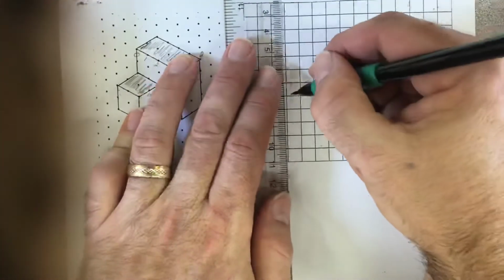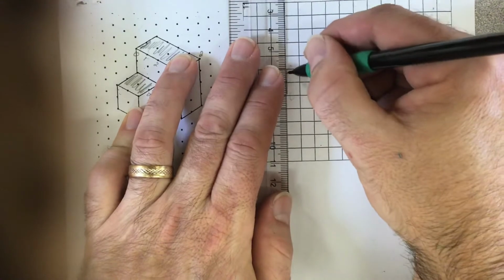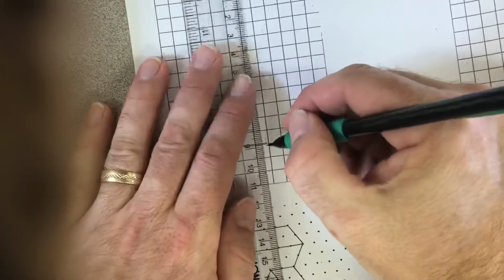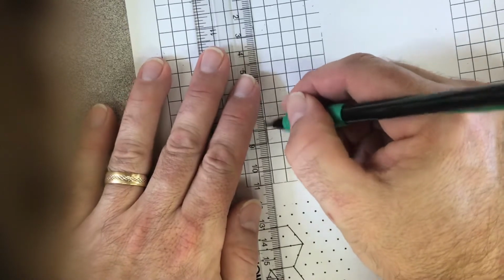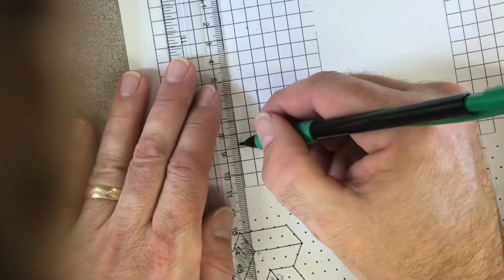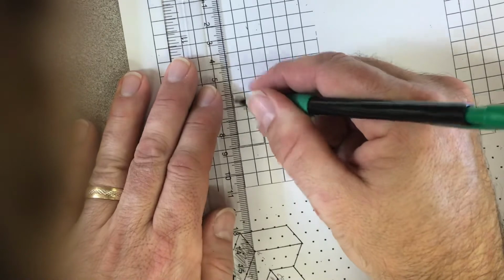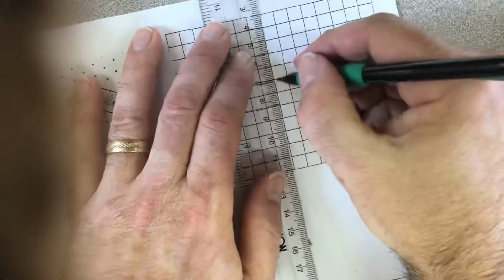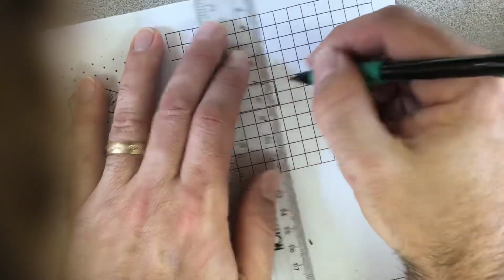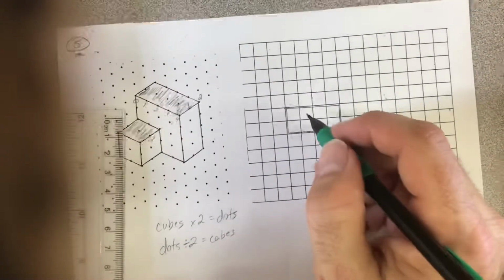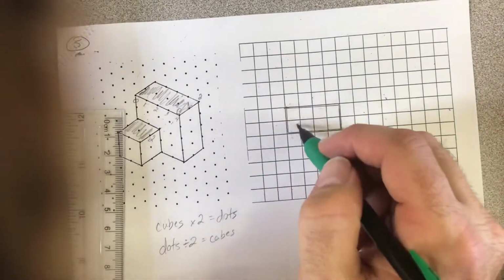All right, so I'm going to make my rectangle. It's going to be 2 dots, or 2 squares, tall, and 4 squares long. All right, so that is that.